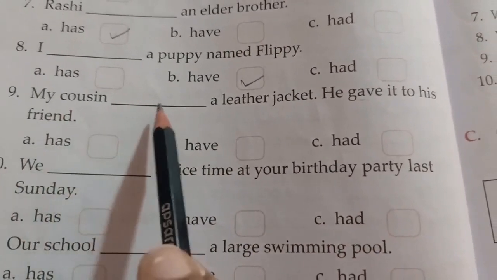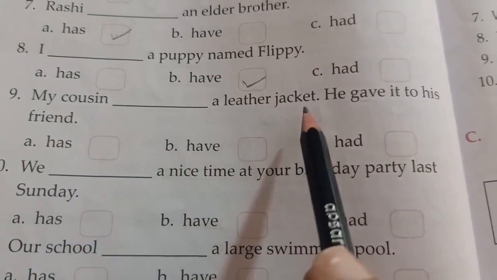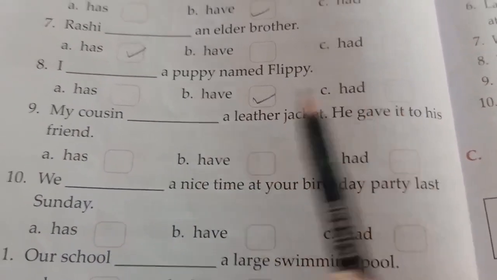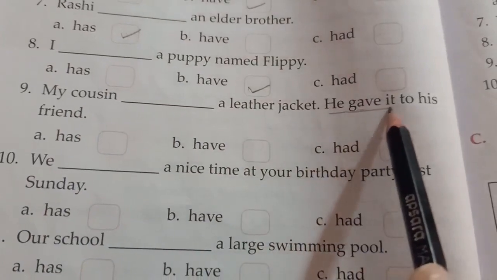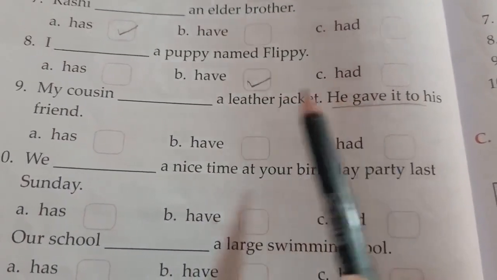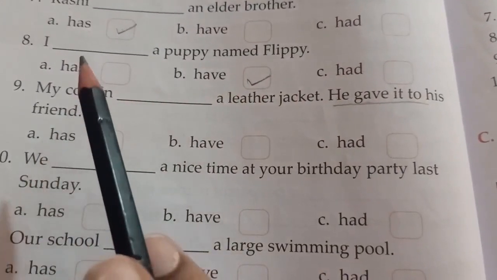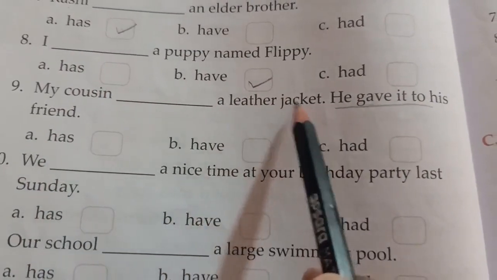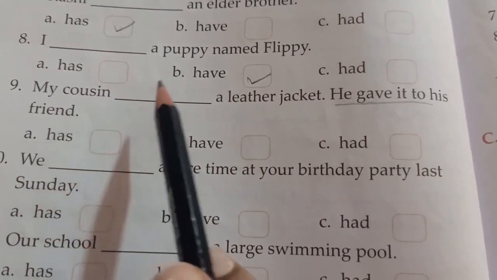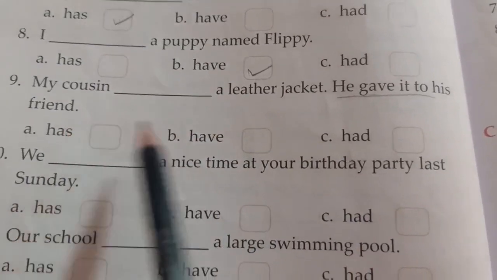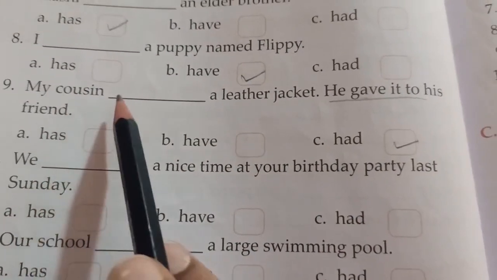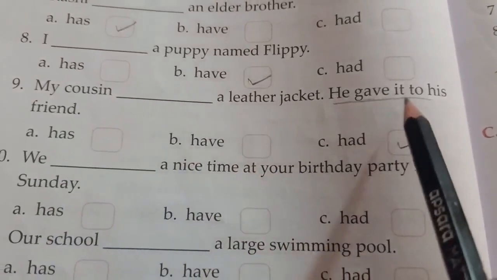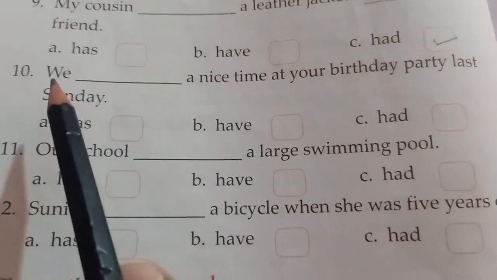My cousin dash a leather jacket. He gave it to his friend. So he gave it to his friend shows that the brother owned a leather jacket. Okay, my brother owned a leather jacket. So here had we will use. My brother had a leather jacket. He gave it to his friend.